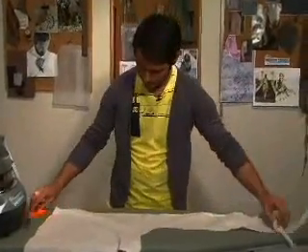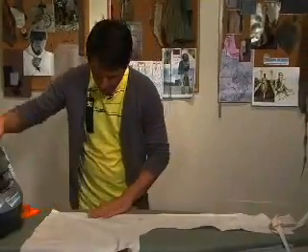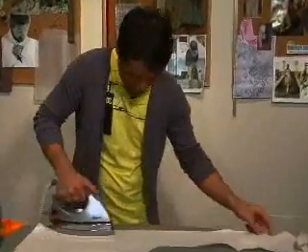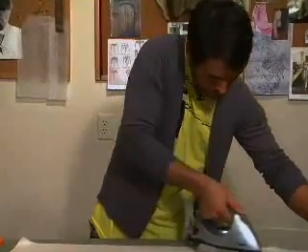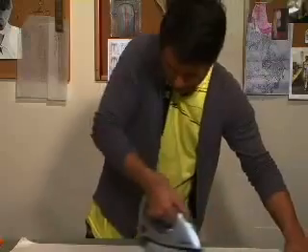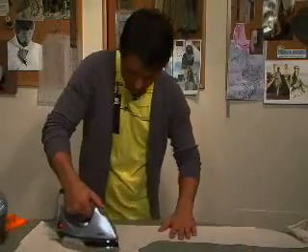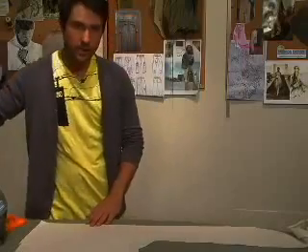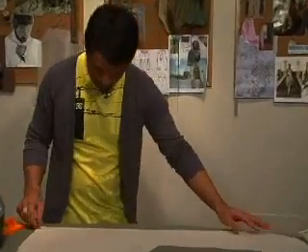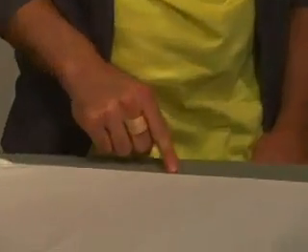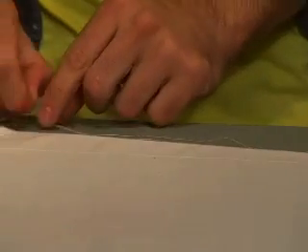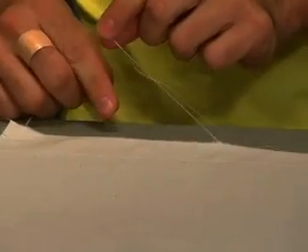Now that I've done that, I'm going to just go ahead and iron my scrap. Now, if you have a close look here, you'll see on this straight edge I have a lot of loose threads. To make sure that that's a straight line, because sometimes when you rip it, it's not always straight, I'm going to begin to pull some of these threads.